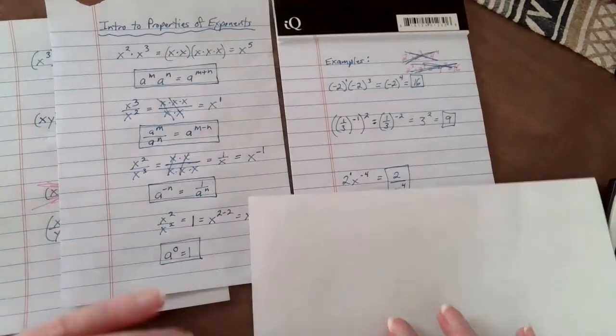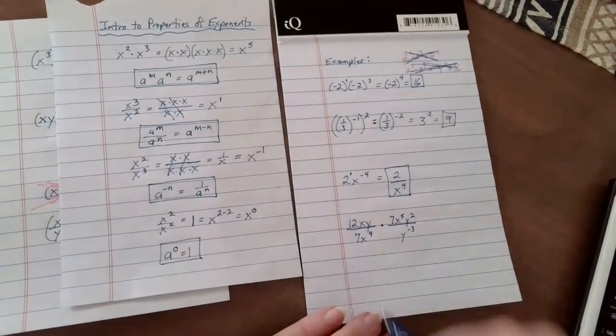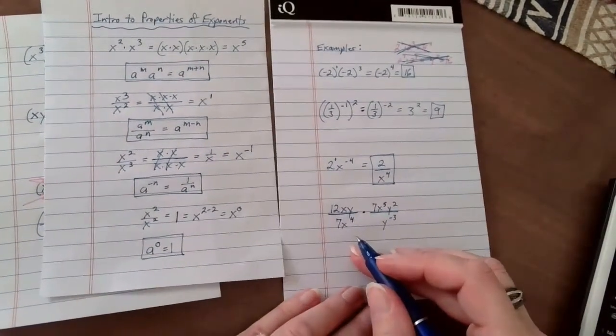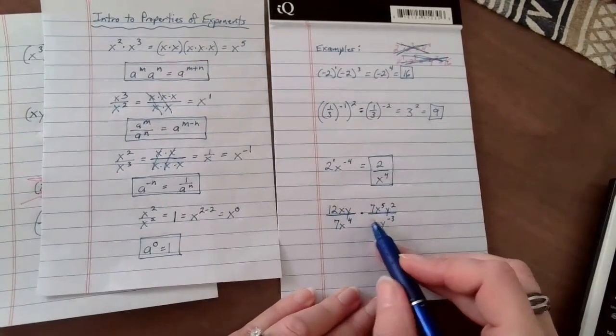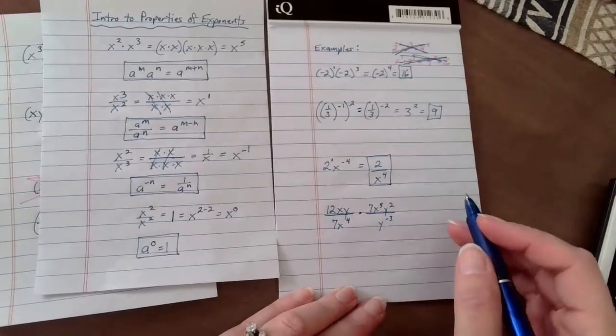All right, one more example. Last thing today, I promise. All right, so we've got, ooh, that looks like fun. 12xy over 7x to the 4th times 7x to the 5th y squared over y to the negative 3rd.